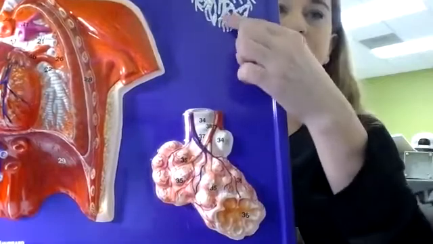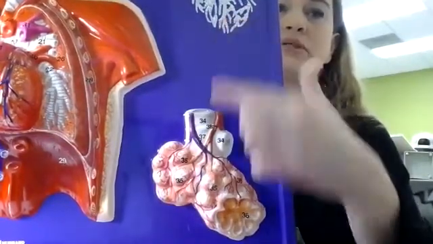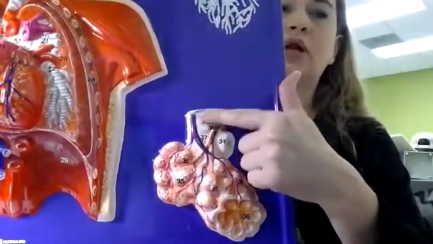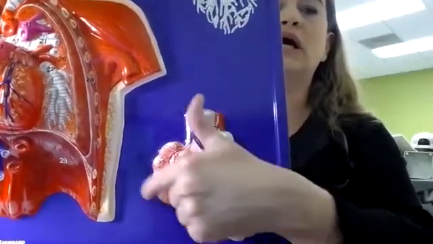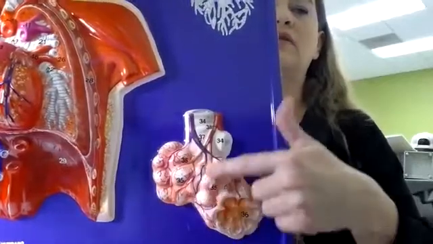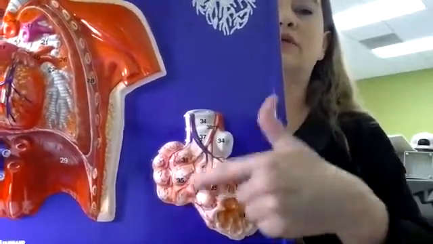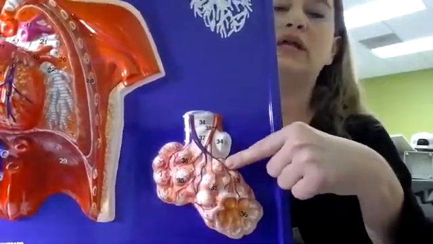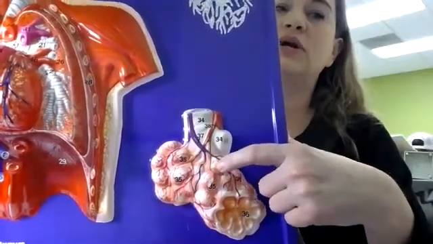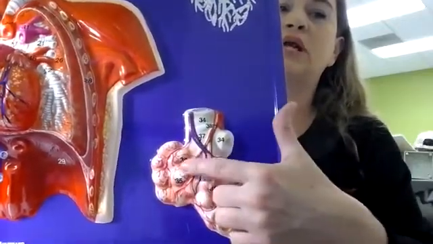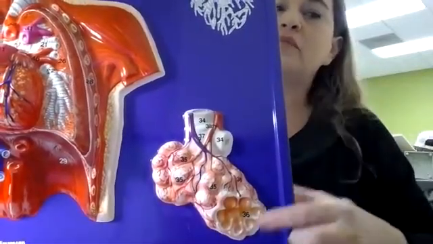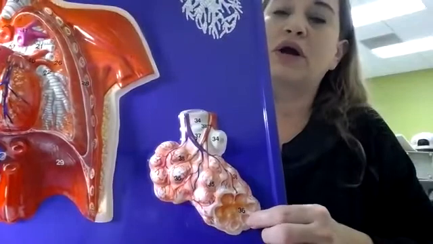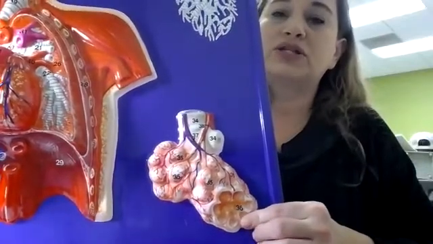So again, here you're seeing the bronchioles. Here's the bronchiole blown up, and it's going to lead into one alveolar sac. You can see one here. And then this collection here is called another alveolar sac. And then each alveolar sac is going to have a bubble, and each one of these bubbles is called an alveolus or an alveoli. And in these alveoli, this is where your gas exchange is going to occur.